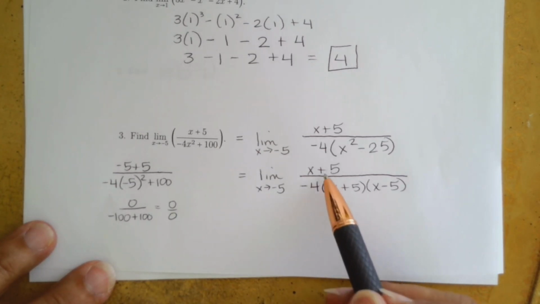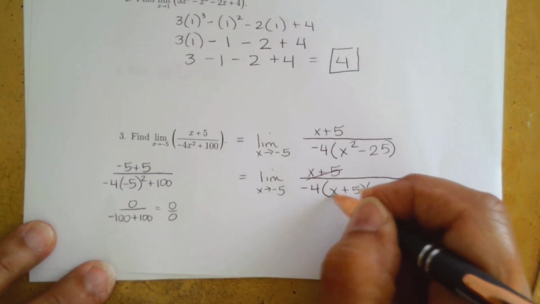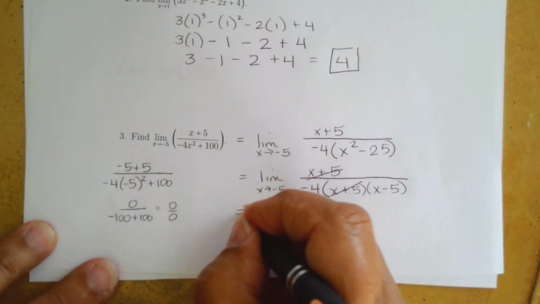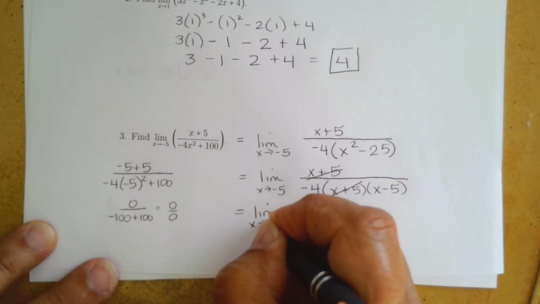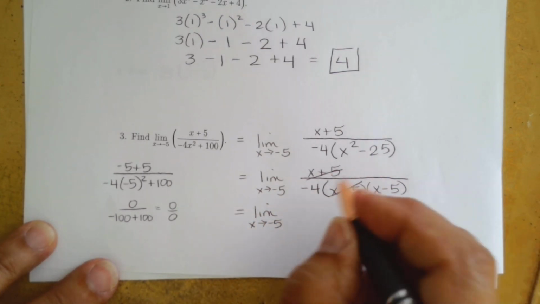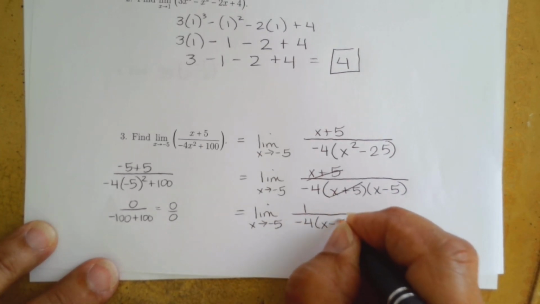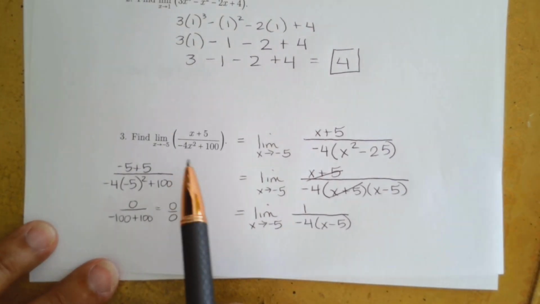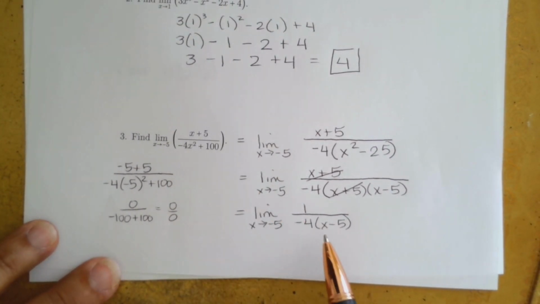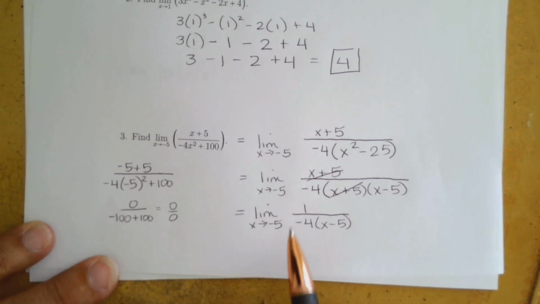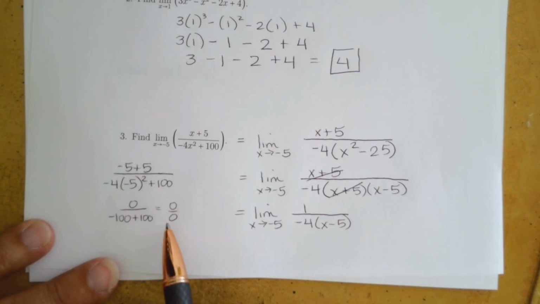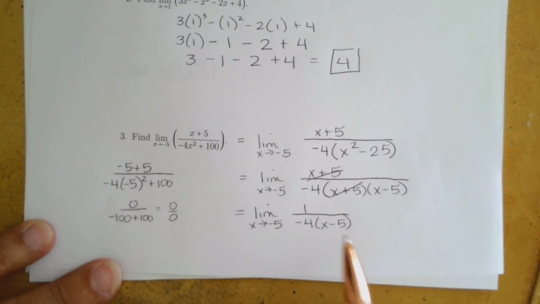All right, so now notice you can cancel the x plus 5's. Those are the same in the numerator and the denominator. Still simplifying, so I still need the limit. And in the top, since everything's gone, I have 1. And in the bottom now, I just have negative 4 times x minus 5. Okay, so I've taken this problem and simplified it down to this problem. But I still haven't taken the limit yet, right? I took it here and found out 0 over 0, which means I got to keep working on this. So I reduced it down by factoring. Now I'm going to plug in negative 5 again.